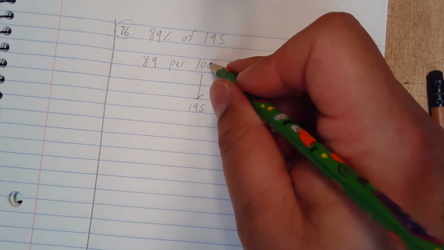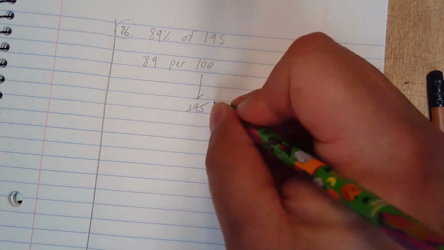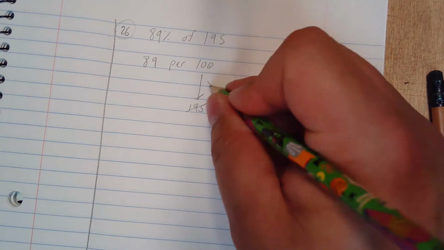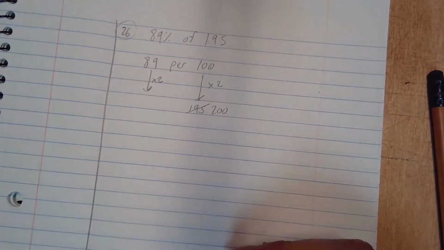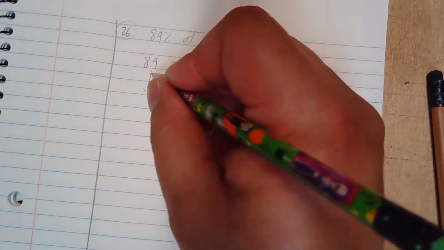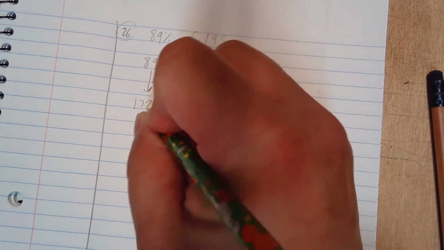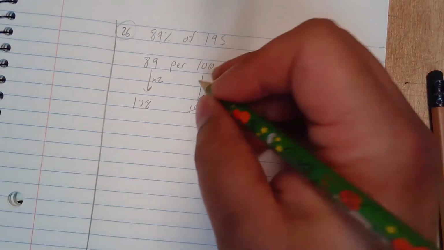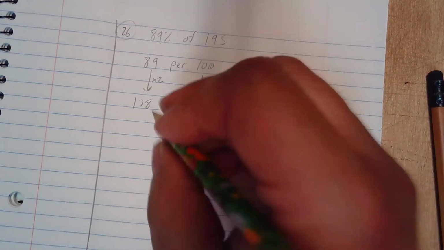What number can I multiply by 100 to scale up to that? Again, compatible numbers. Instead of 195, let's use 200. That's easy. I can work with that. Do the same thing here. 89 times 2. Well, that's 2 times 9. It's 180 minus 2, 188, I believe. Oops, excuse me, 178. But that's okay. I caught myself. All right. So the answer is, dun, dun, dun, 178.